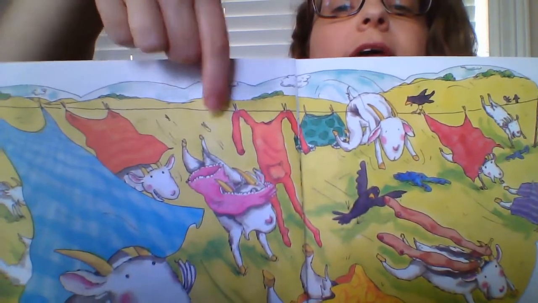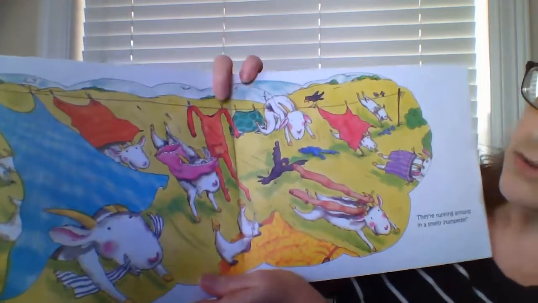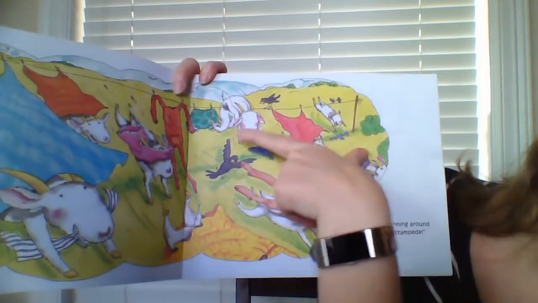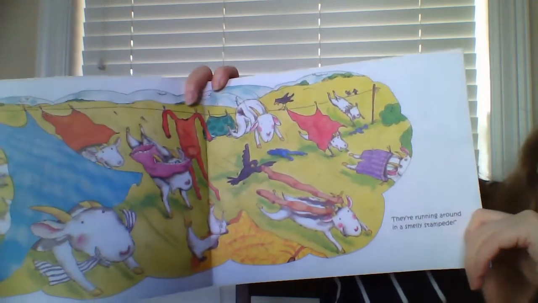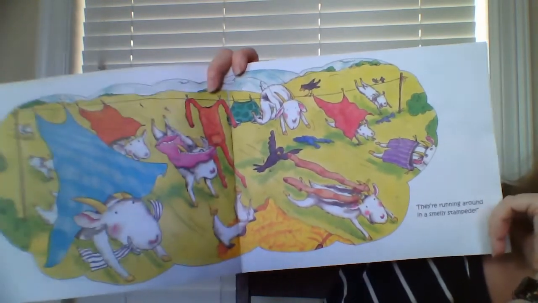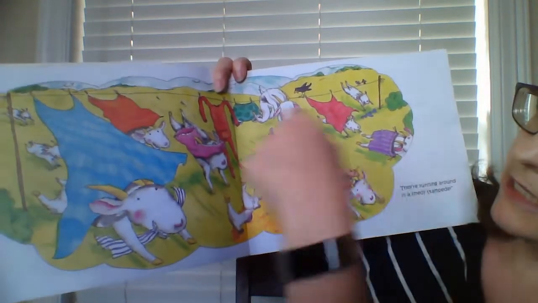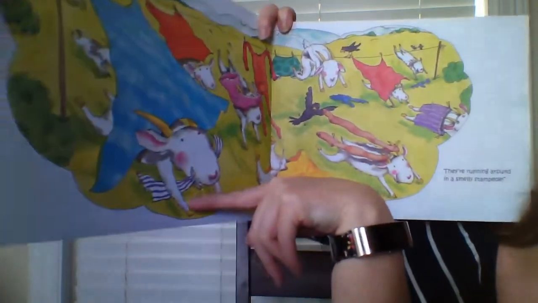On this farm, when they do the wash, when they do the laundry, they don't put their clothes in the dryer. What they do is they hang them with clothespins on the line. And what happens to them on that line? While they're outside in the fresh air, that's how they dry. Now that might be different from what you do at your house. Oh my goodness, they're running around in a smelly stampede, just running through all of these nice clean clothes, and they might even eat some of them. What do you think? Is Grandpa gonna run out and try to stop these goats? Let's find out.